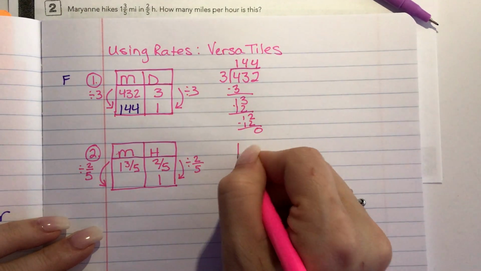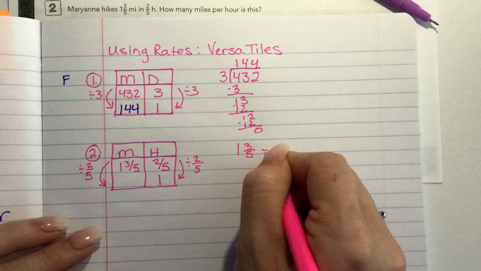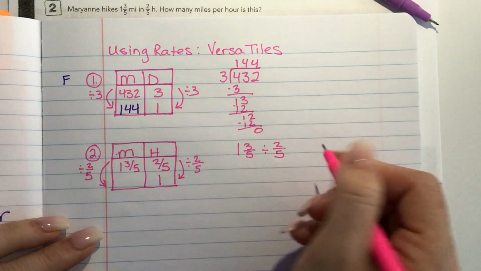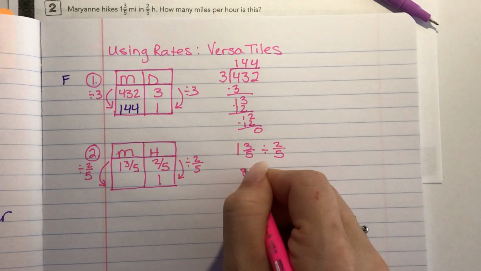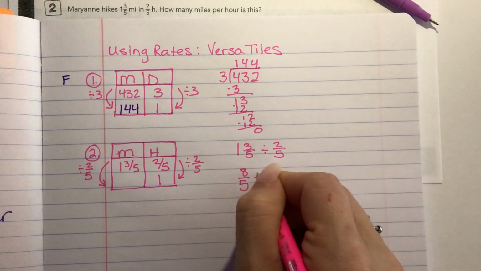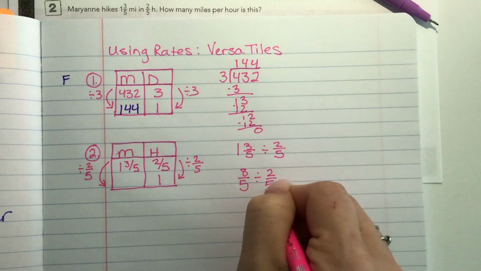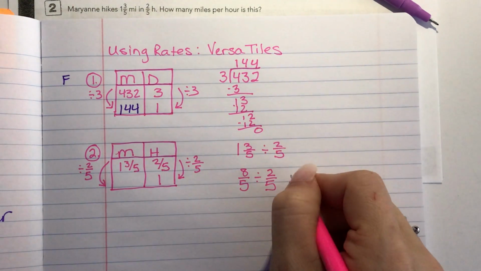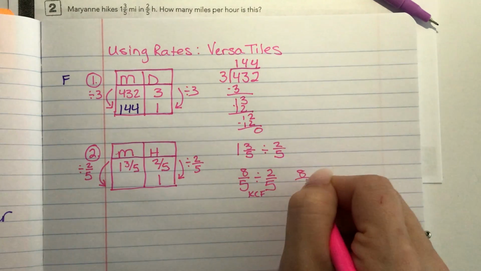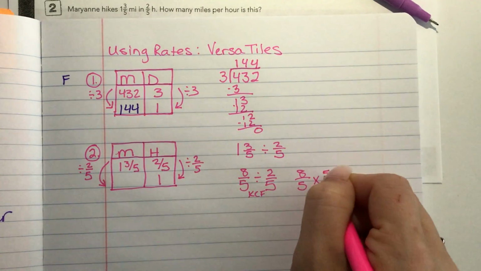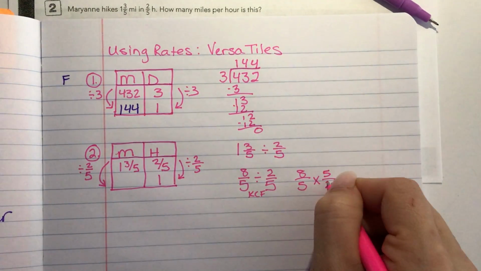So we have 1 3/5 divided by 2/5. So we've got to change that first. So that's going to be 5, 6, 7, 8/5 divided by 2/5. So then we're going to do keep, change, flip. So we have 8/5 times 5/2.